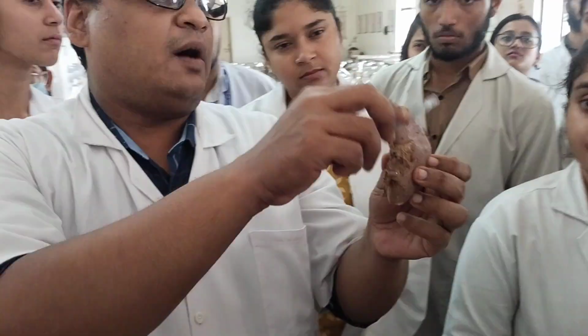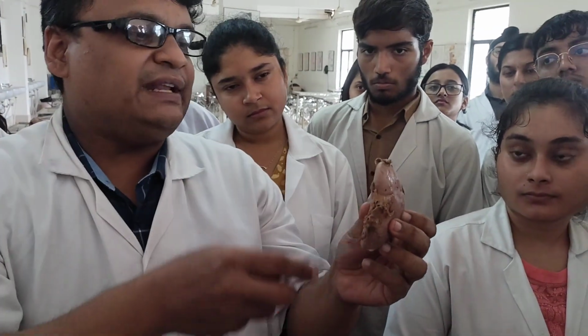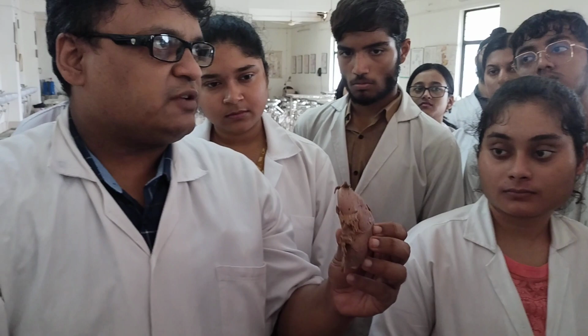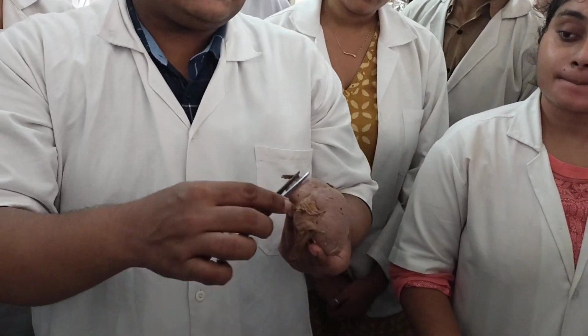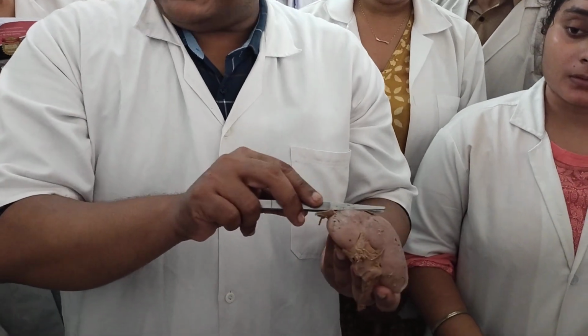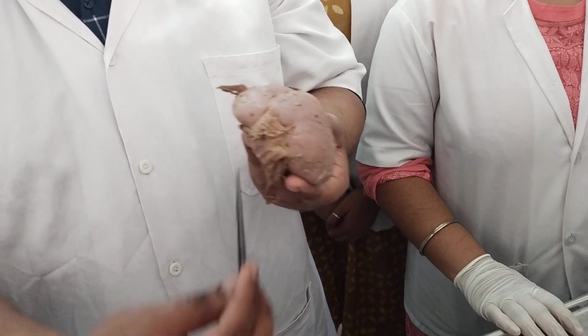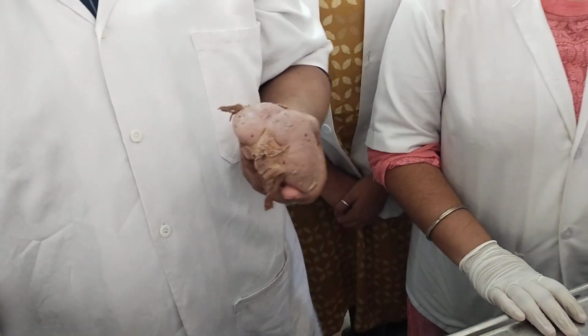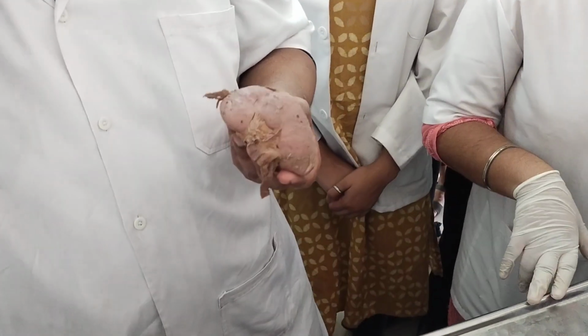The parts are the same: upper pole, lower pole, lateral border, medial border with the hilum, anterior surface, posterior surface. But again, the relations are different. On the anterior surface, this is the suprarenal area, this is the splenic area, in between the two the gastric area, then the pancreatic area, then below, same: inner side jejunal area, outer side colic area. Always on any kidney, inside jejunal area, outside colic area.